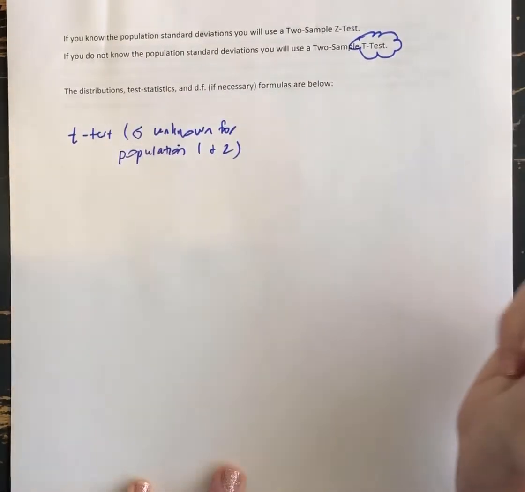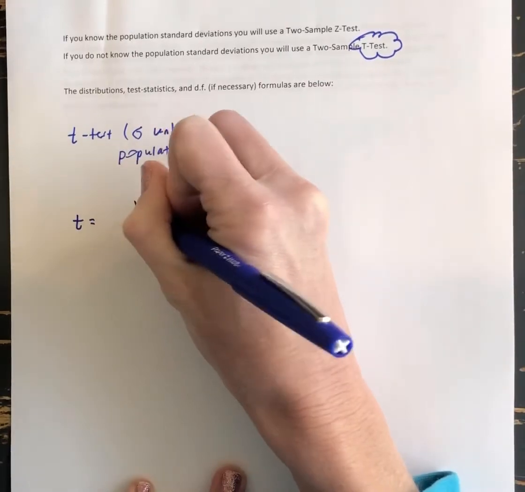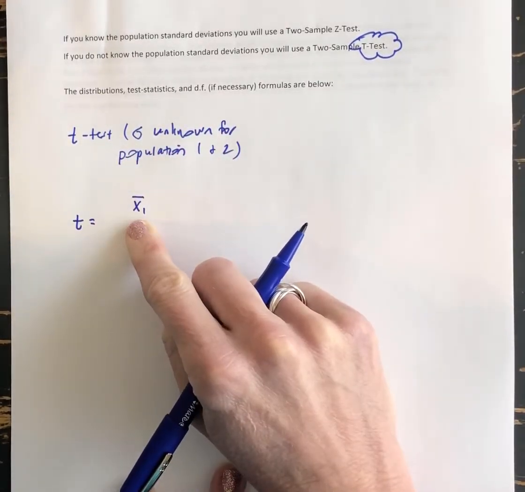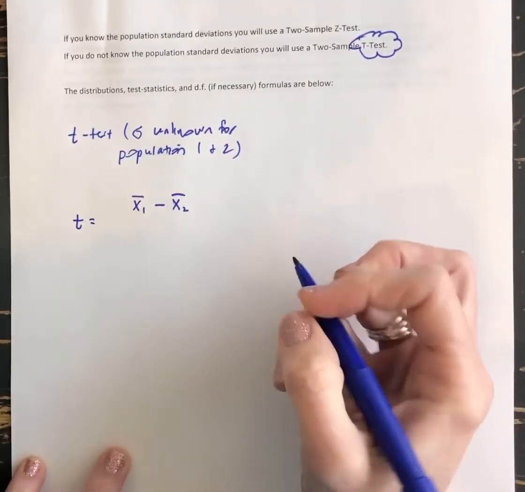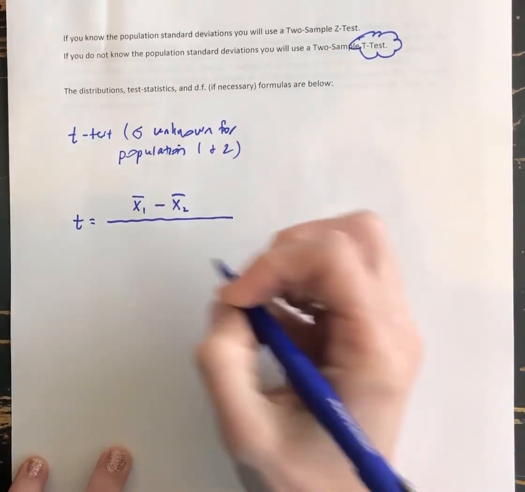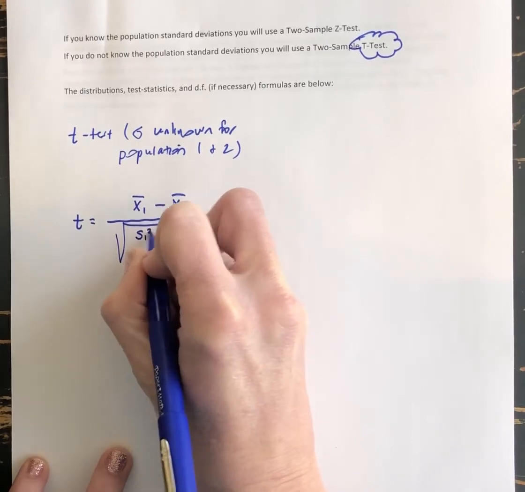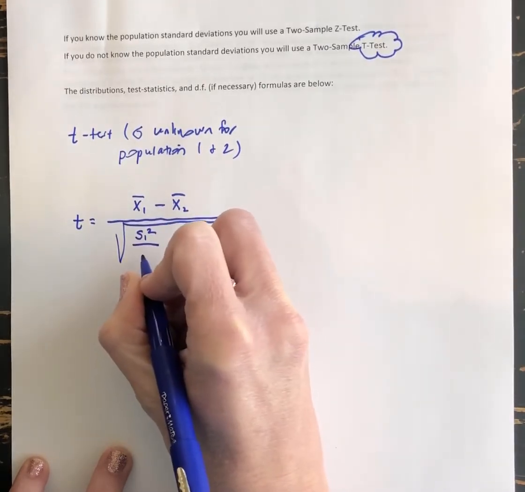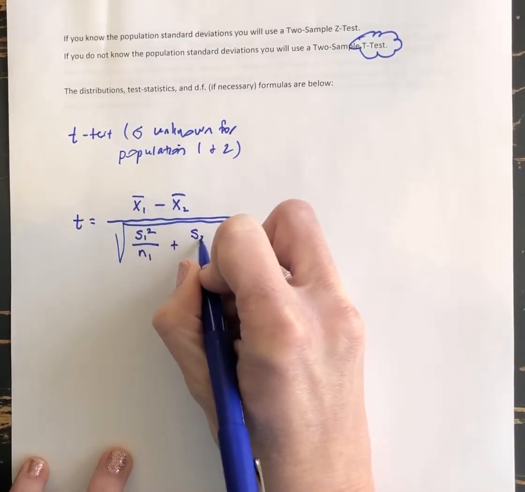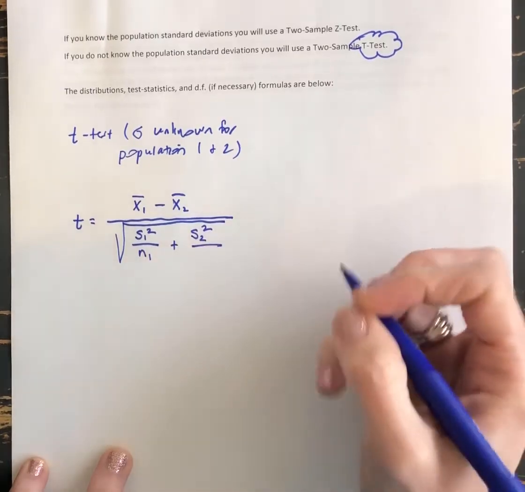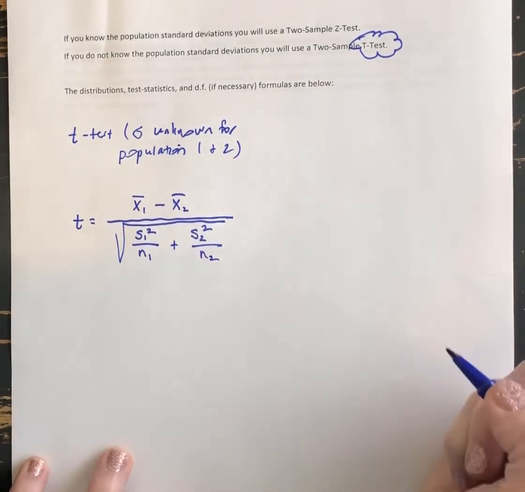And so in that case, the test statistic t is going to be found by taking the difference between the sample mean for the first population and the sample mean for the second population, and then dividing by the square root of the sample standard deviation squared for the first population over the sample size of the first population, plus the sample standard deviation squared for the second population over the second sample size. Okay, so that doesn't look too bad.